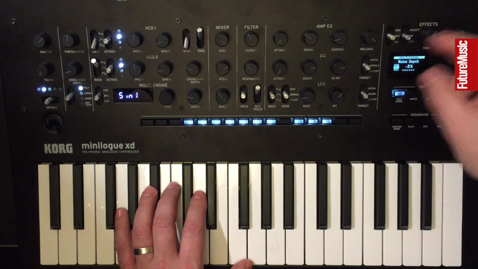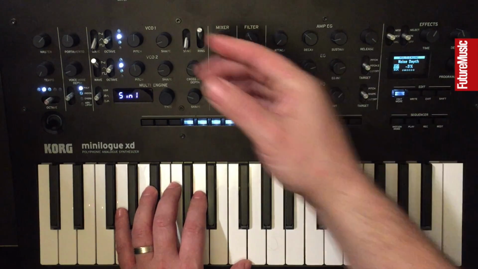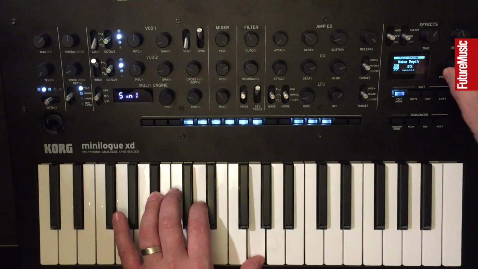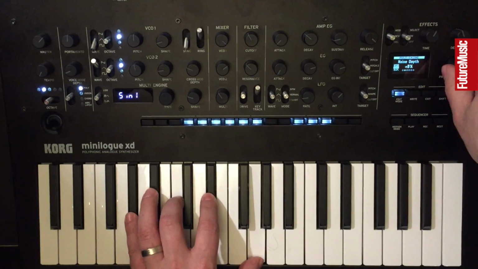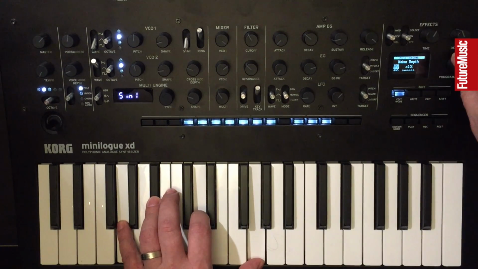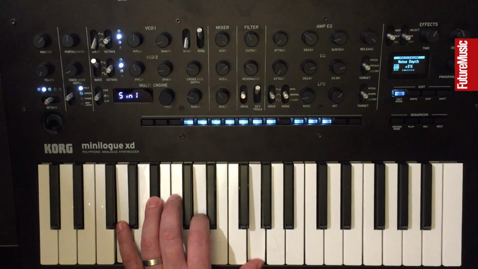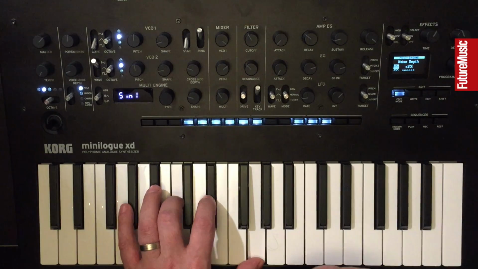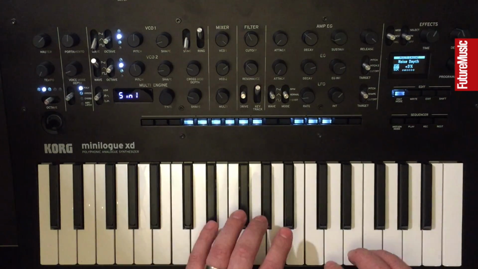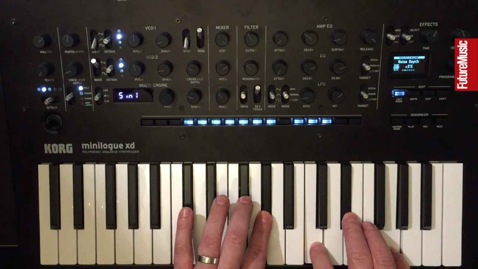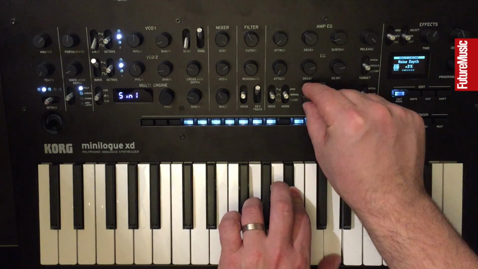If you start adding in noise and an actual wave, it's a very powerful setup. I really like that sound. It's got a lot of texture and movement.